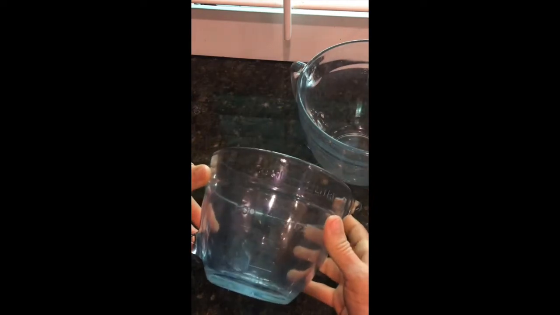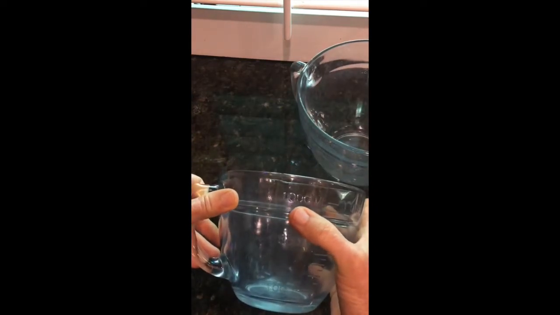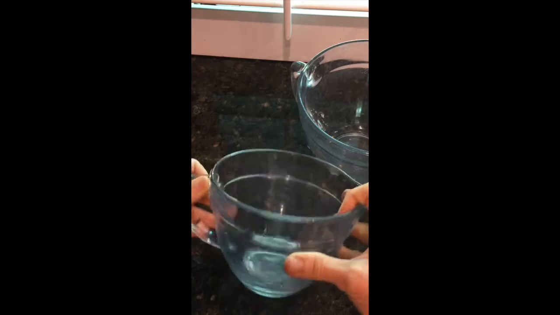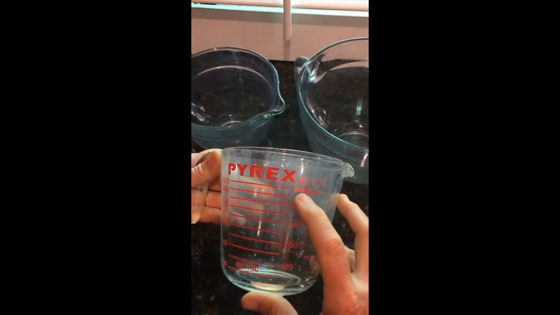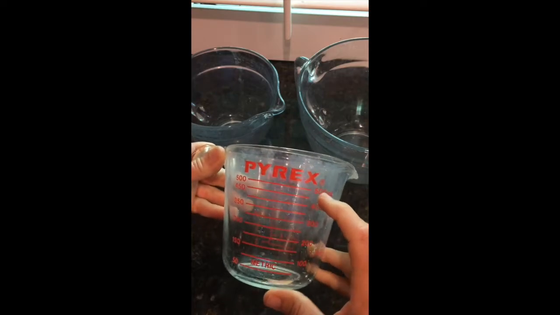This is 1 liter. You can see there, which is 1,000 milliliters. And then this smaller one is 500 milliliters, which would be half of a liter. So let's take a look in the refrigerator and see what we see about measurement.